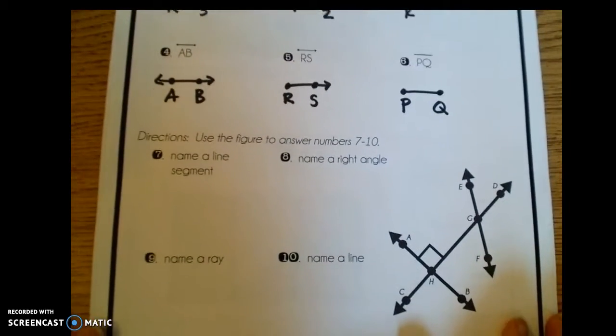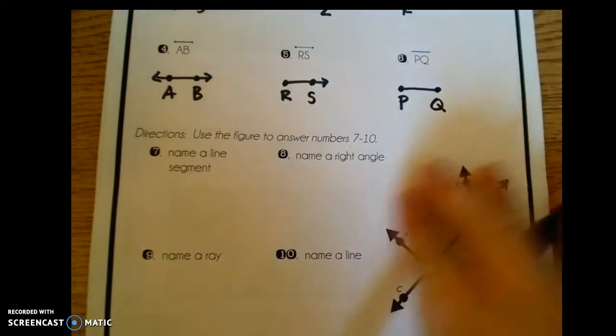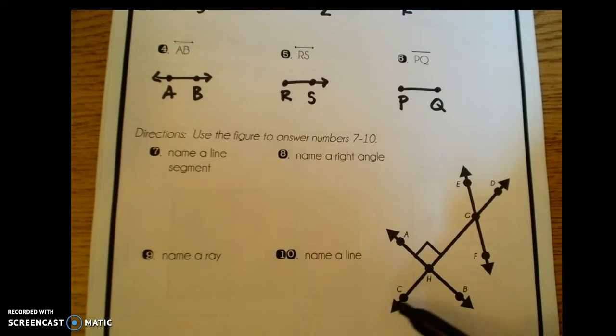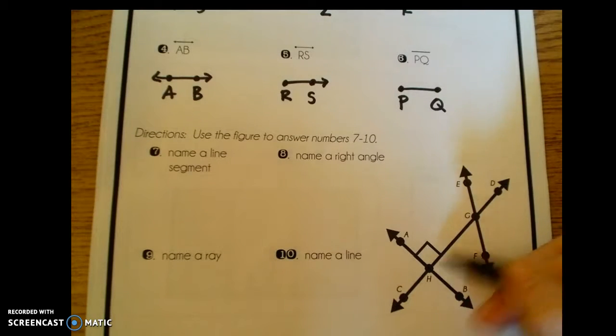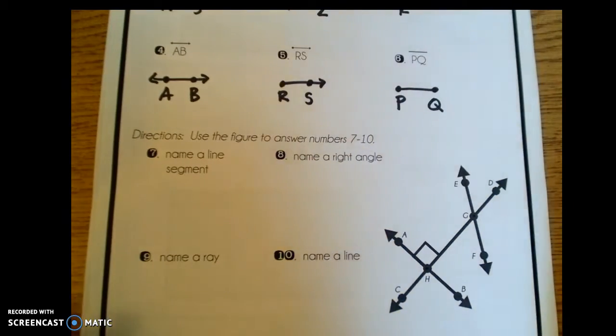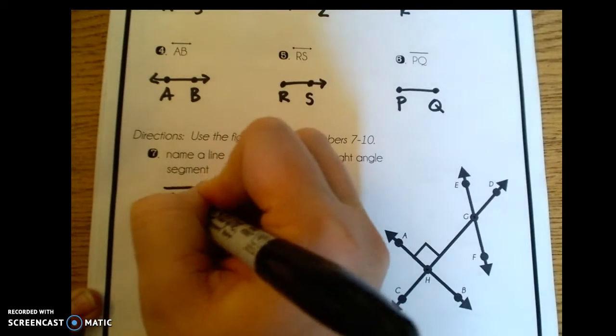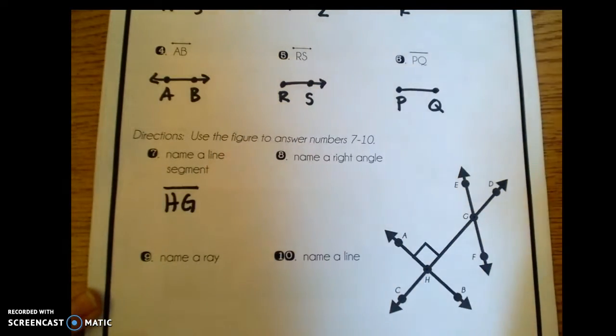Okay, now moving down, we have this figure. This is new. We haven't done this before. But you need to name a line segment. So all of these are labeled. You can pick the line segment, but since this line is going through the C, I have to pick the segment, which is HG. So the line segment, I'm just going to put a line, and I'm going to put HG. This is a segment.